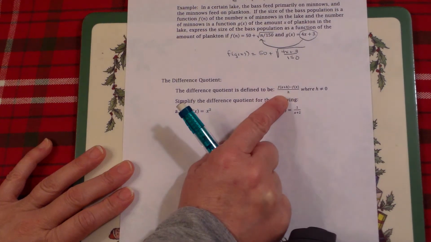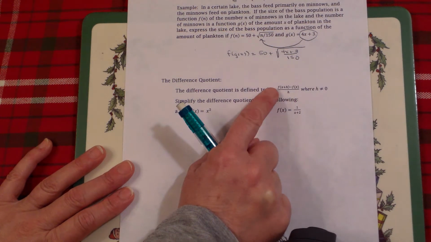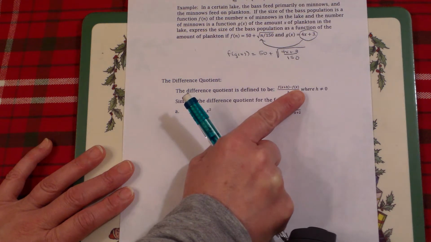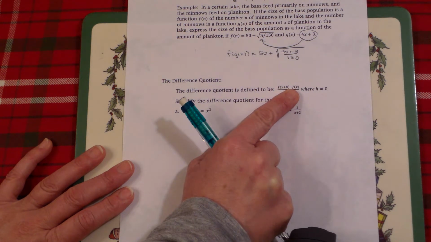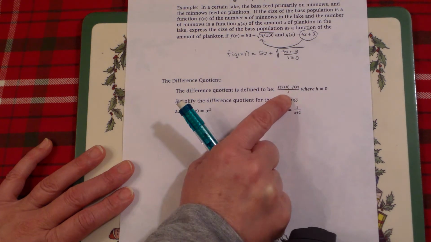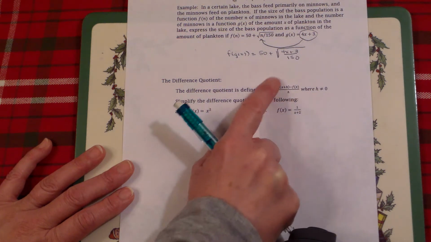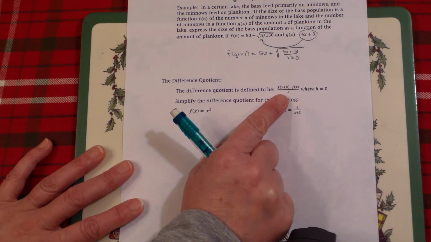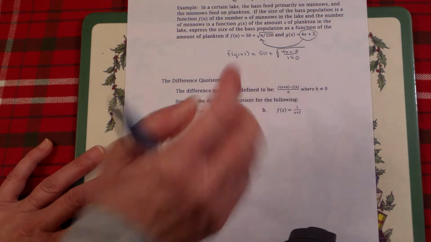The difference quotient is defined to be taking any function that you're given, evaluating it at x plus h, evaluating it at x and doing a subtraction, and dividing by h. So we're going to talk about where this comes from and why it's important in calculus, but for now we're just talking about how do we actually do that, how do we apply that.